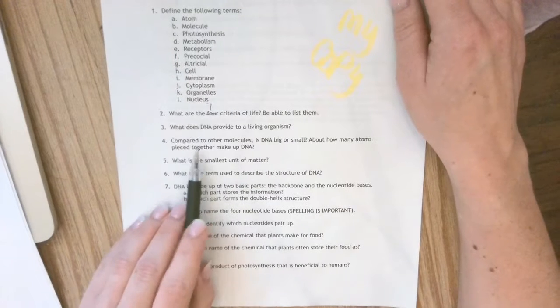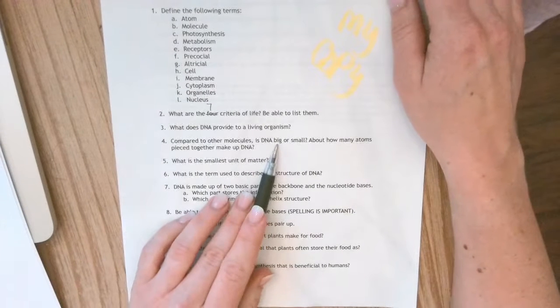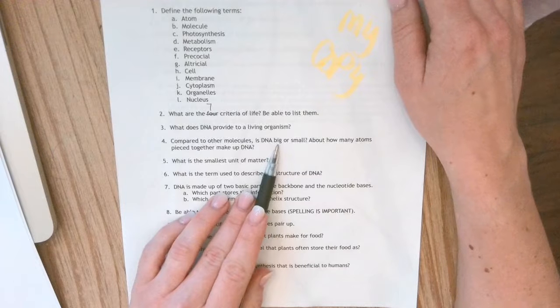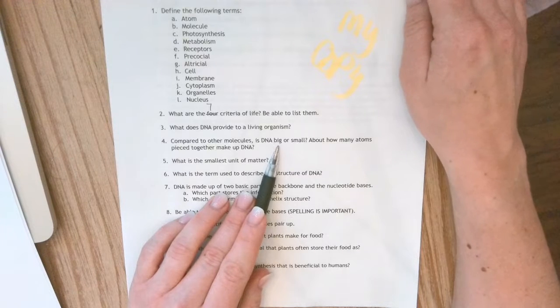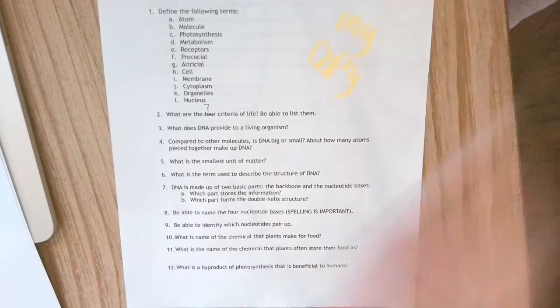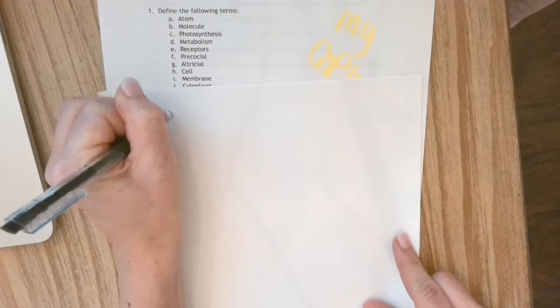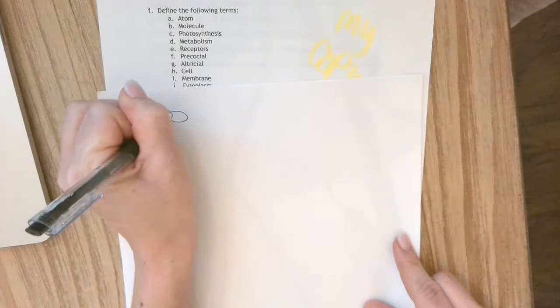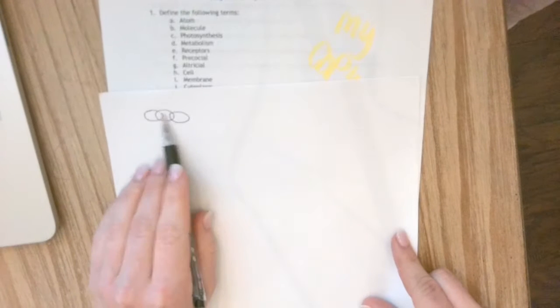Number 4, compared to other molecules, is DNA big or small? It is very, very big, even though you can't really see it with your eye, of course. It is a very big molecule. And remember, a molecule is kind of like a chain of atoms that all get connected. And DNA is a really, really long chain, so it goes on and on and on.